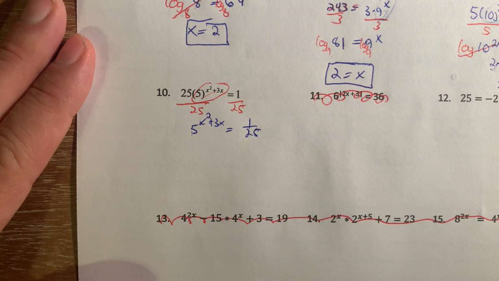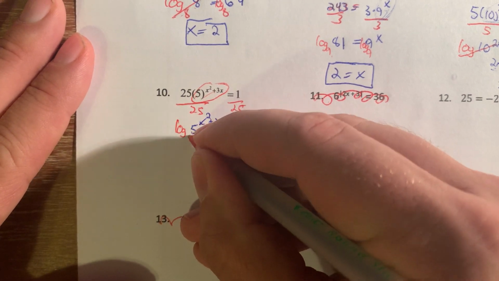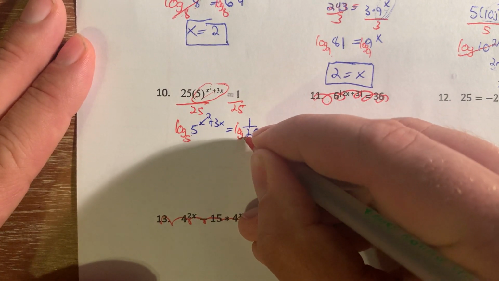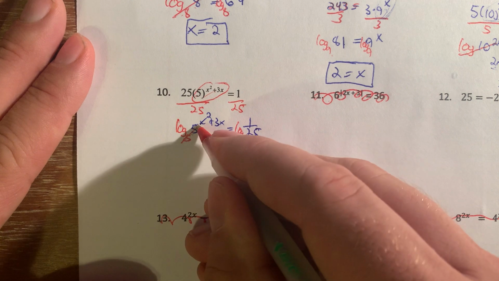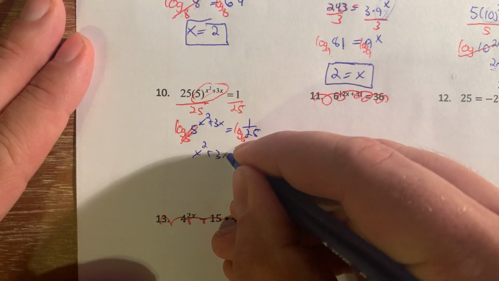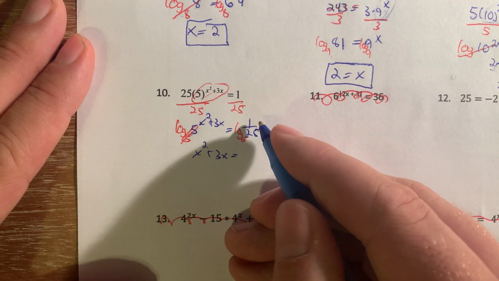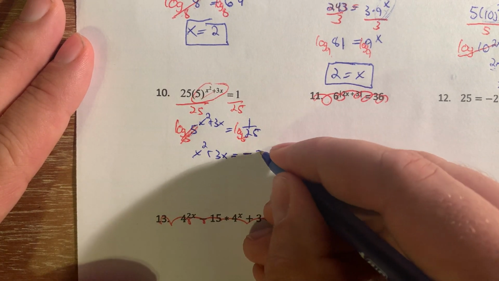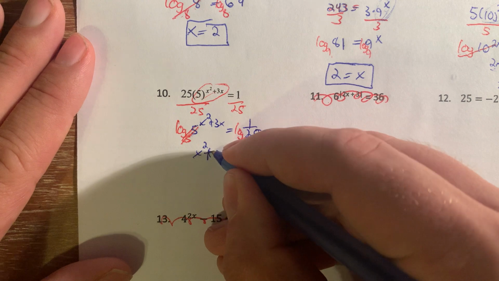We've got 5 to the power of something, so we undo it by doing log base 5. We always find our exponential and do log with that base on both sides. That's our new skill today. And now we have something a little bit different. 5 to what power gets you 1 over 25? That's one of our special exponents. It's -2.